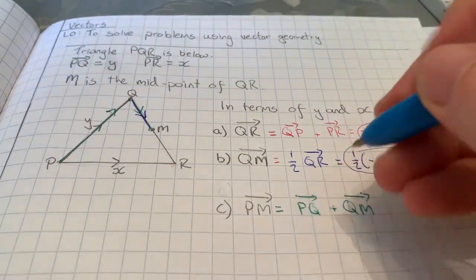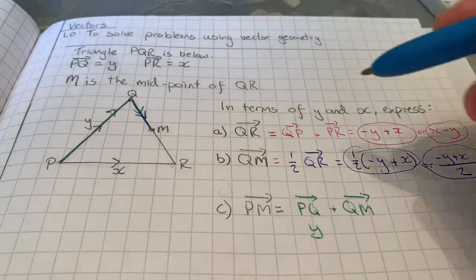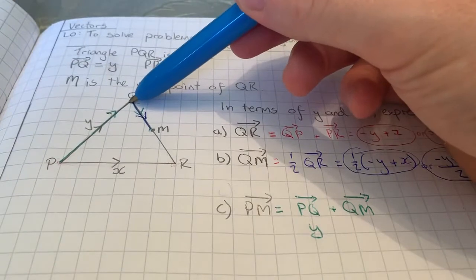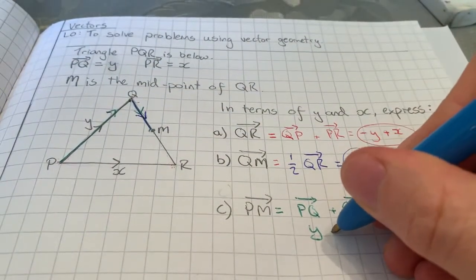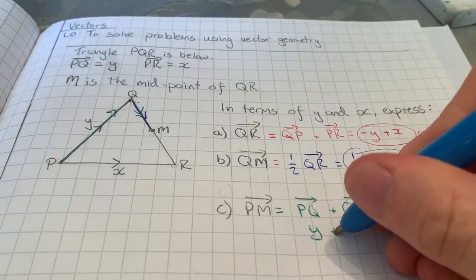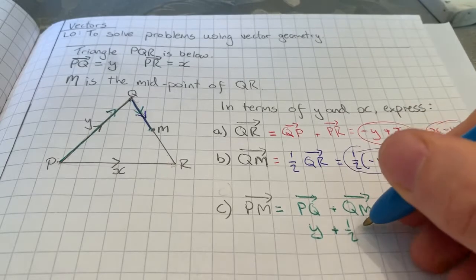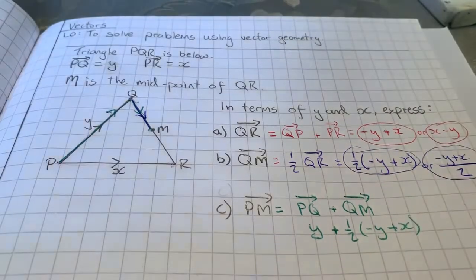Now, P to Q we know, because it's y. Then we want to take the next part, which is Q to M, so we take this one here. We want to then go plus half of minus y plus x.